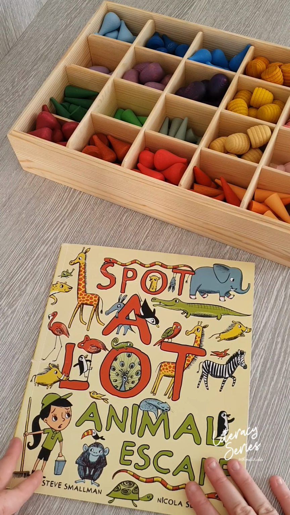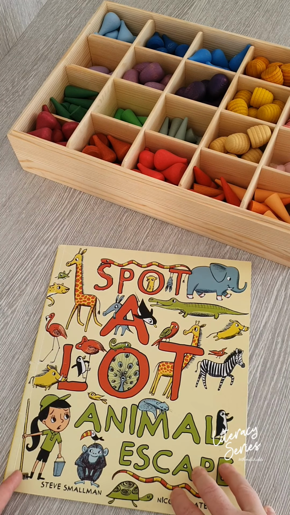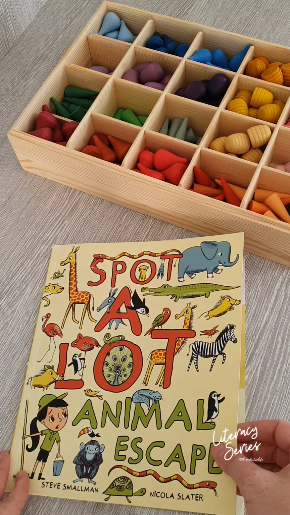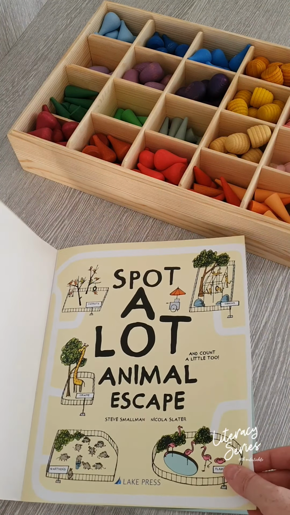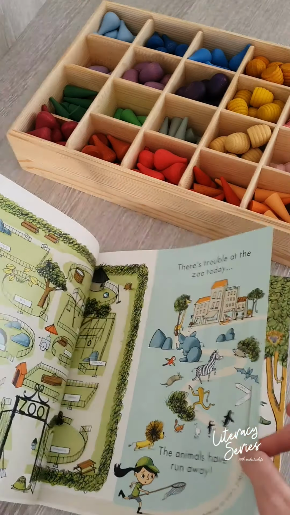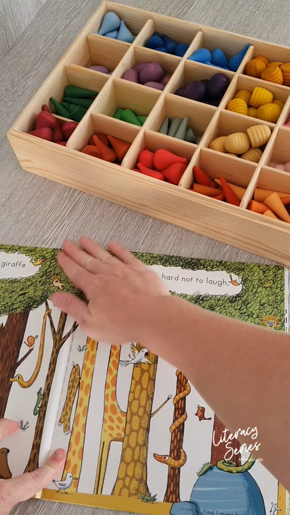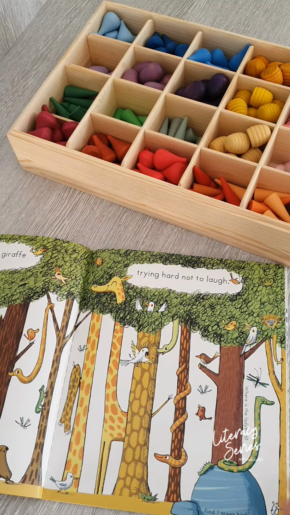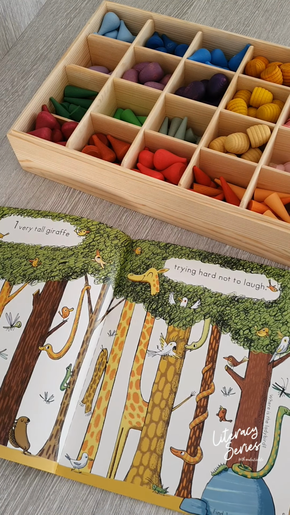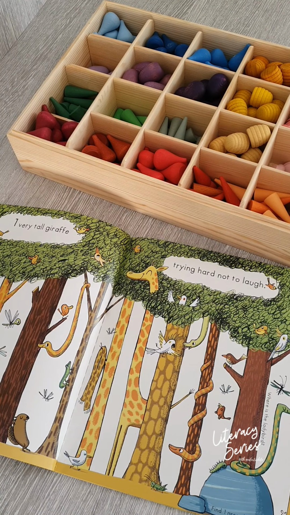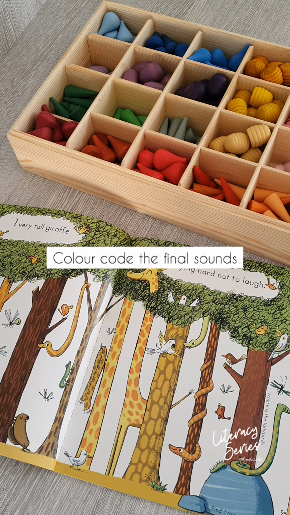But basically I've just chosen a book that has lots of different things on the pages. You could also use some junk mail like a catalogue, because there's often a lot of things on each page. But what I want to do is colour code the final sounds, and you don't have to allocate each sound a colour and stick to it.